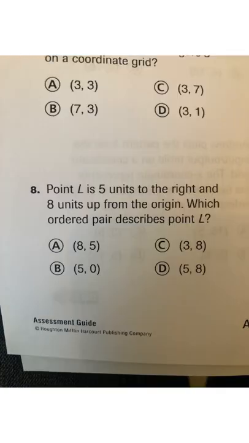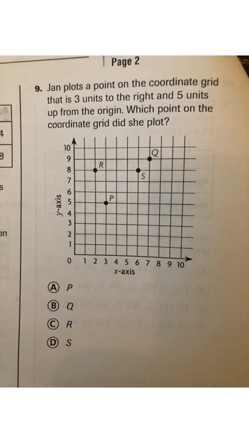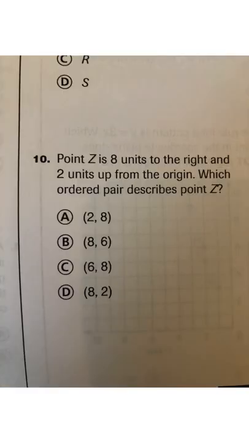Number 8. Point L is 5 units to the right and 8 units up from the origin. Which ordered pair describes point L? Number 9. Jan plots a point on the coordinate grid that is 3 units to the right and 5 units up from the origin. Which point on the coordinate grid did she plot? Number 10. Point Z is 8 units to the right and 2 units up from the origin. Which ordered pair describes point Z?